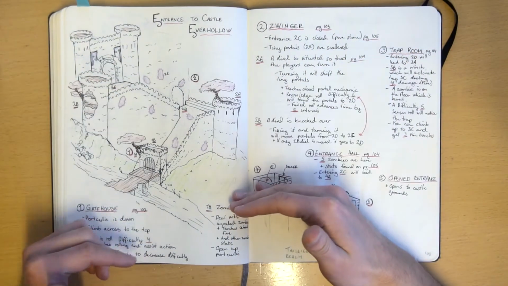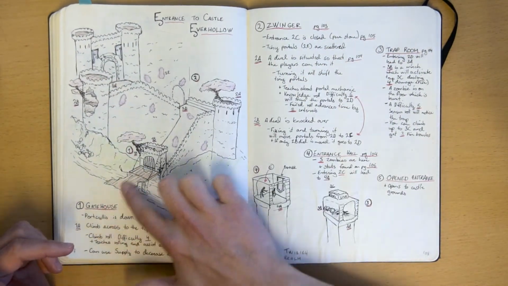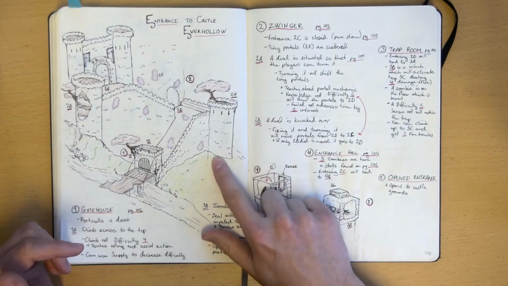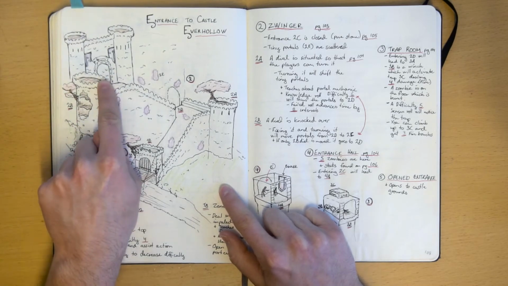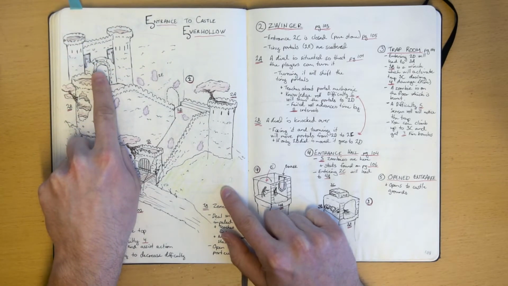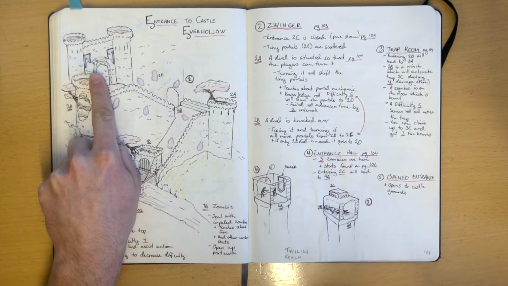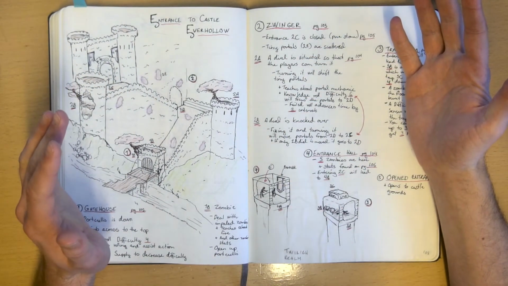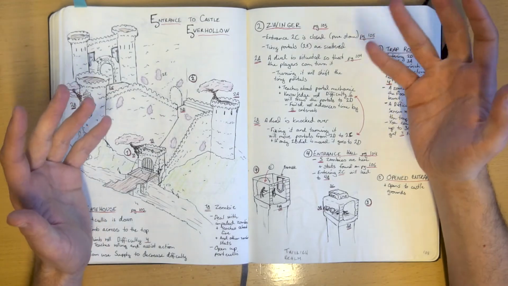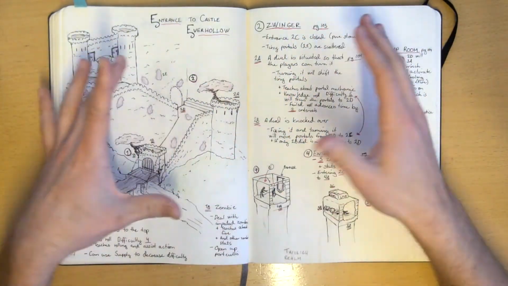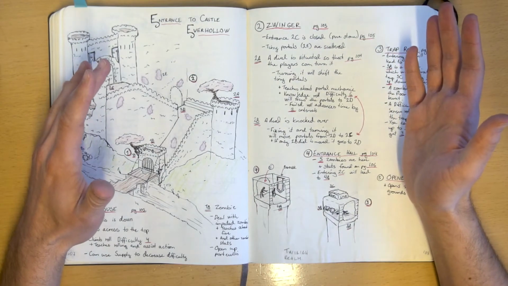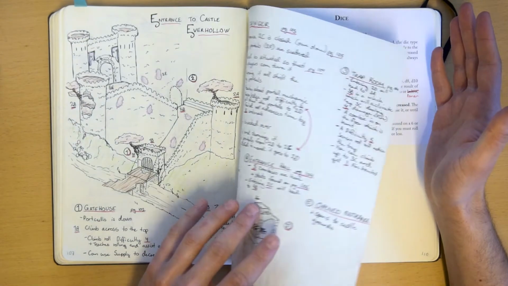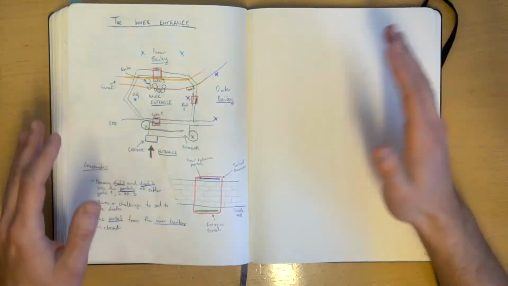So if an enemy comes along and gets hold of this place and sieges it, then they'll have direct access to the entrance and can just walk straight in. That is a major flaw in this castle design. And so I was wondering, how can I fix this? What can I do to make this better? That is when I came up with the solution that is the inner entrance here.